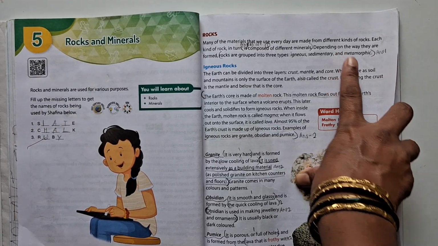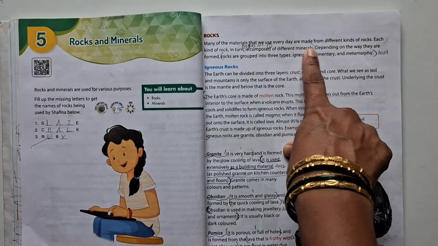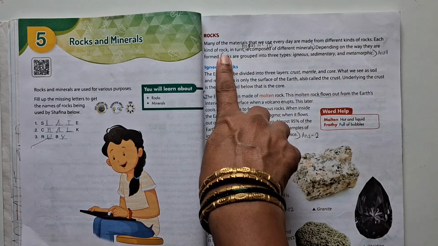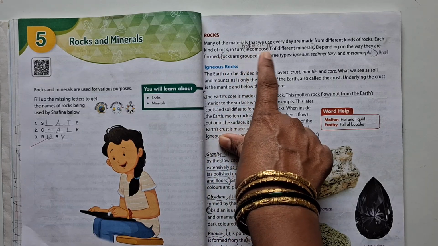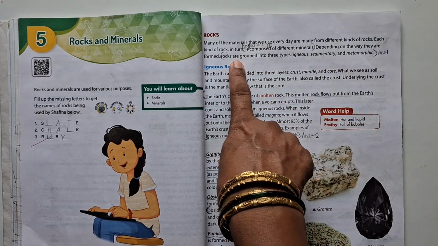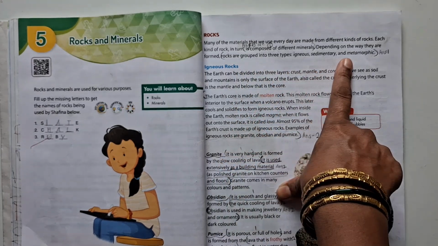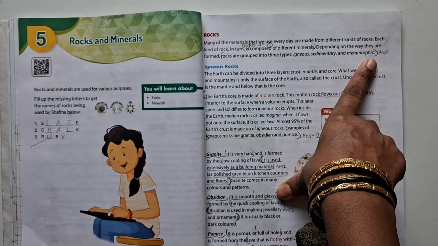You can see here, many of the materials that we use every day are made from different kinds of rock. Each kind of rock in turn is composed of different minerals. Depending on the way they are formed, rocks are grouped into three types: igneous, sedimentary, and metamorphic.